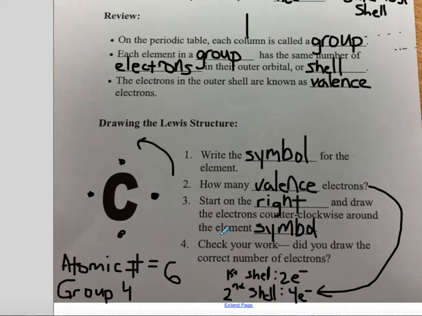Did you draw the correct number of electrons? Remember, we always have to go back and double check. So 1, 2, 3, 4. Carbon is in group 4. Its second shell has 4 electrons, so 4 valence electrons, which means that I am done with this one. I have checked it.